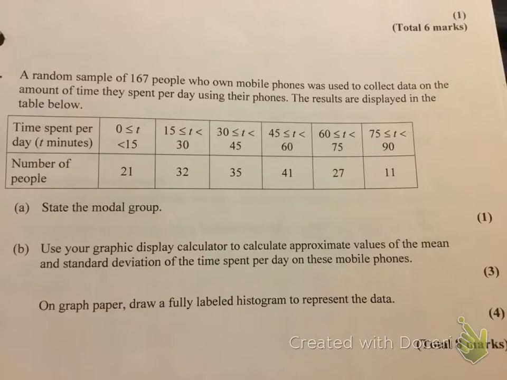This is a stats question, and they're giving you a continuous table. So we don't know the individual values in here. We just know the different ranges. So I'm thinking I'm going to be estimating if I have to find averages or standard deviation. We use my calculator. So it says state the modal group. That's the group that has the most values in it. So that would be 45 less than or equal to t less than 60. So there's 41 values. Use your graphic display calculator to approximate the values of the mean and standard deviation.